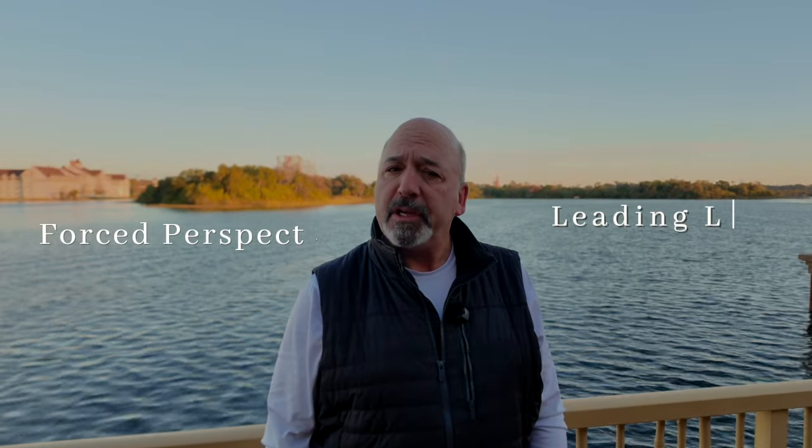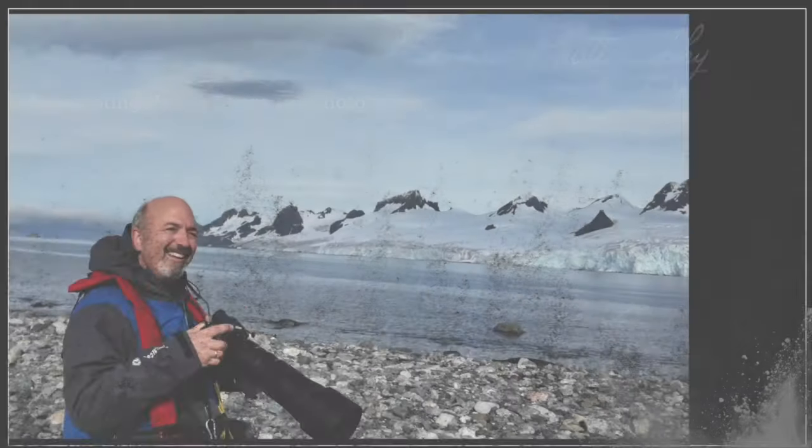Hey there! In today's video, we're going to talk about forced perspectives and leading lines, two really important tools that photographers have to bring depth to their photographs. It's a way to bring three-dimensionality to a two-dimensional photograph. And there's no place better to showcase this than here in Walt Disney World, Florida. So, without further ado, let's do this.